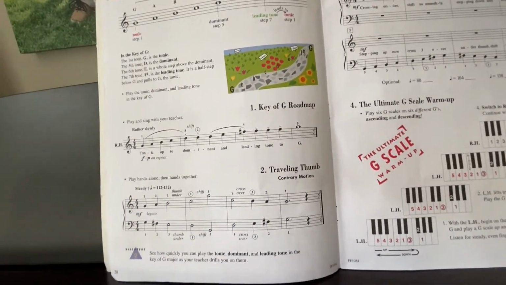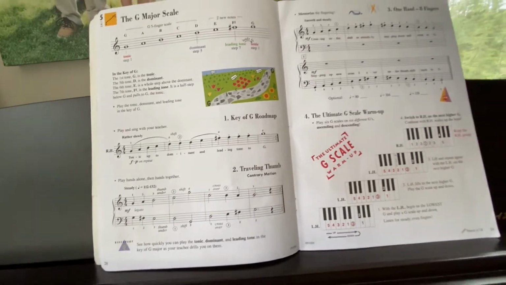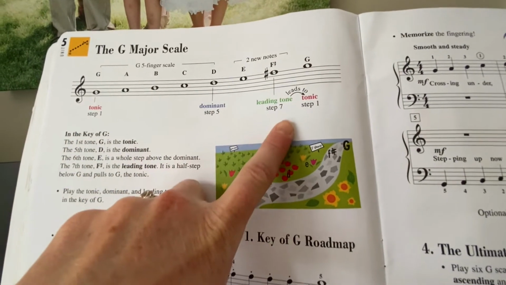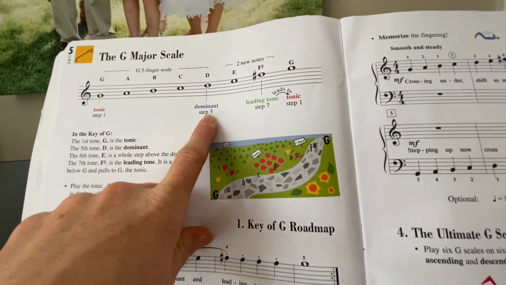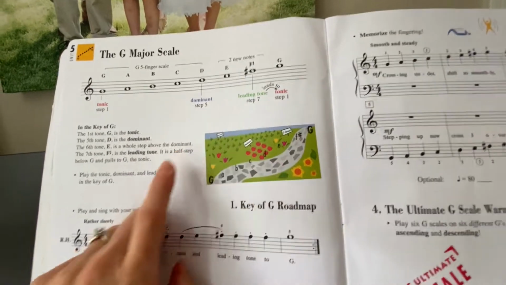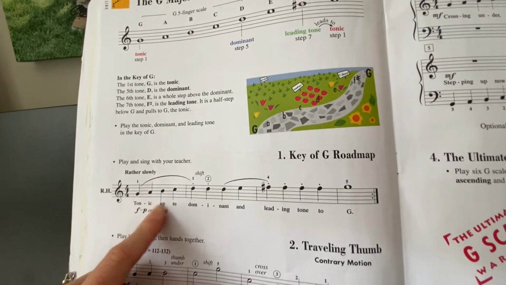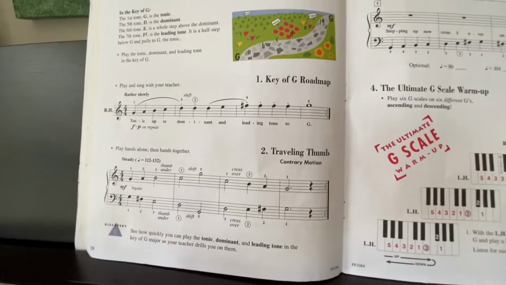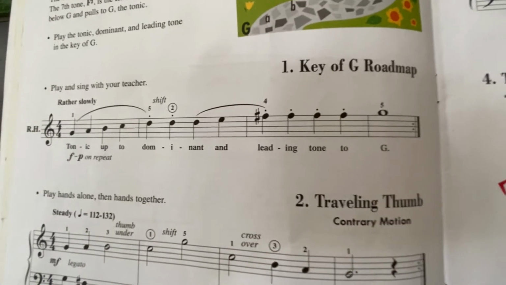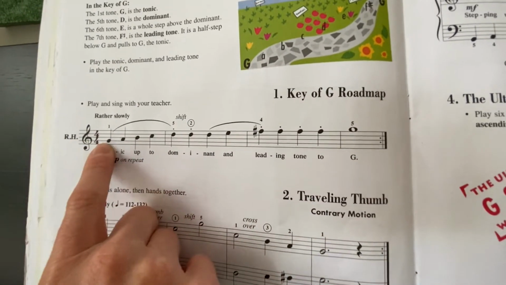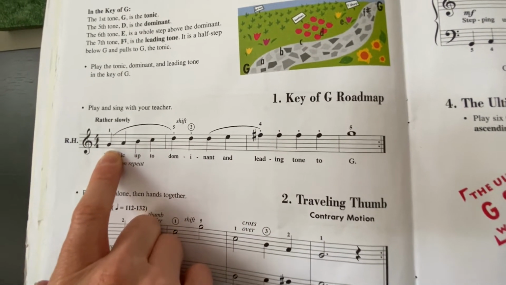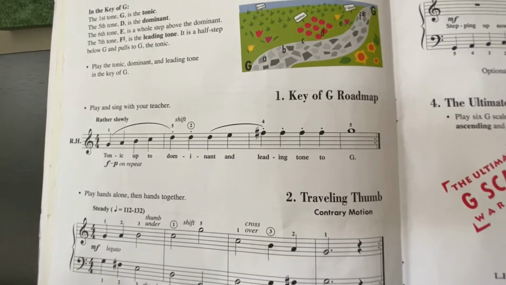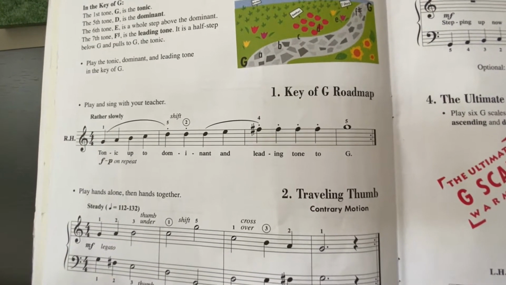Okay, all right, so in our lesson book, we have a little bit to do, but it's just the same. The G major scale, talking about the tonic to the dominant and leading tone back to the tonic, okay? So down here, these are really similar to those other ones with the C scale. So I'm going to sing my little song. Sing and play with me. Let's do this together. So get your fingers set and ready on G, and let's count off and sing it together. 1, 2, ready, go.